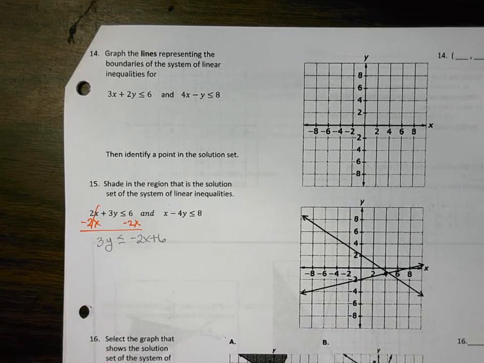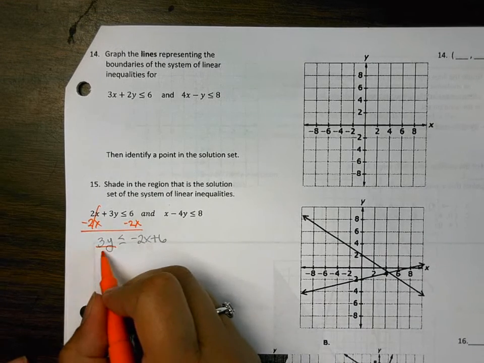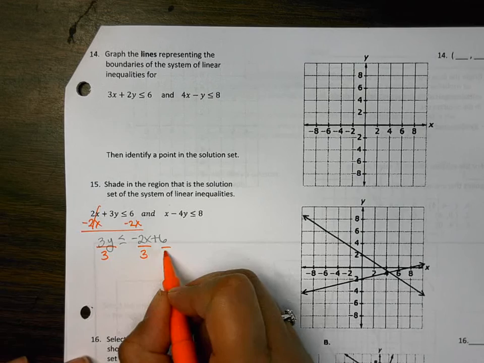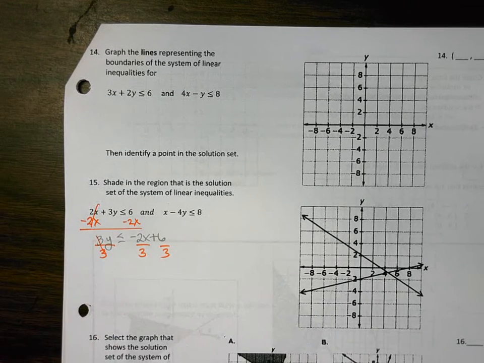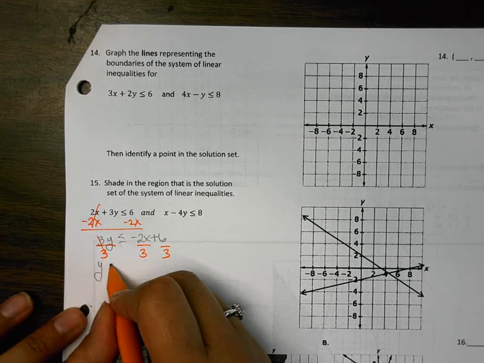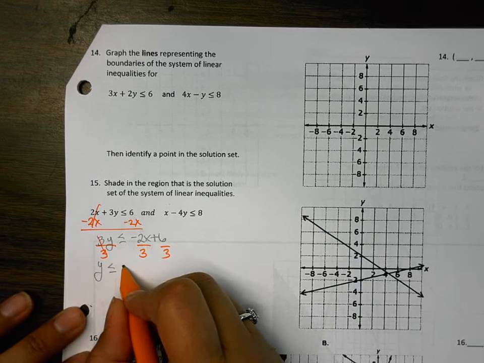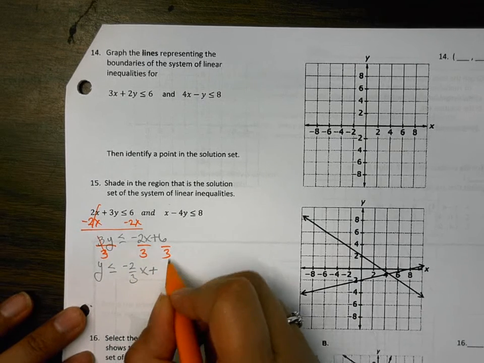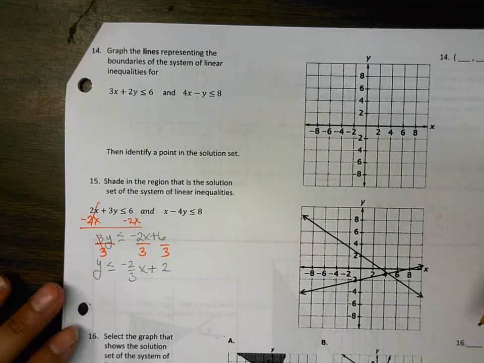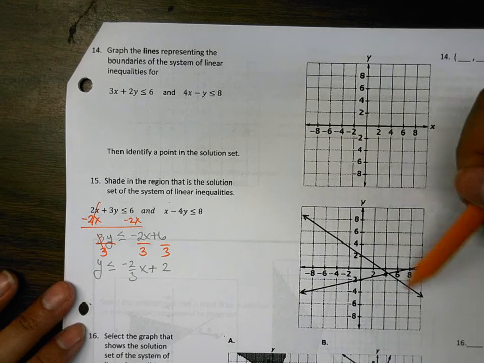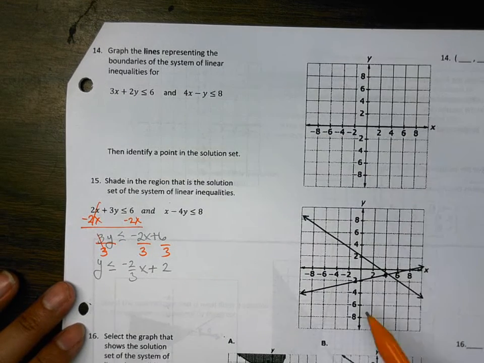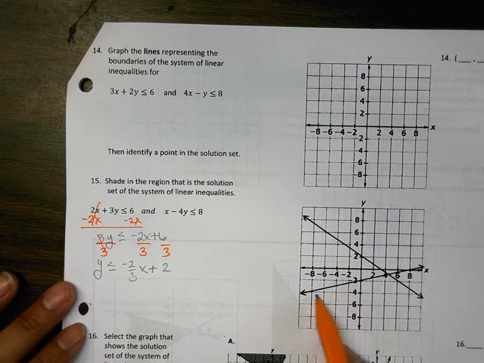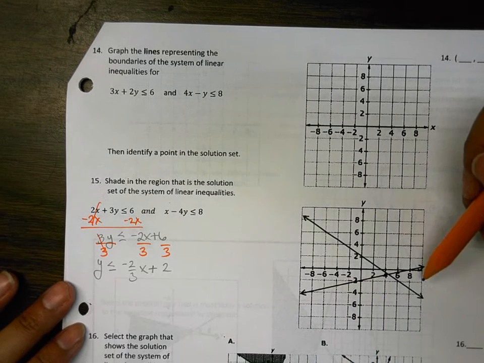All right, and then divide everything by 3. And what does that give me? Y is less than or equal to negative 2/3 x plus 2. All right, so which graph is that? The one here with the negative slope or the one down below with the positive slope? This.